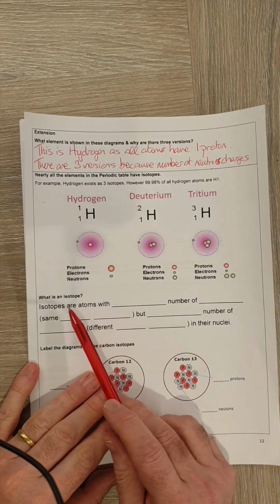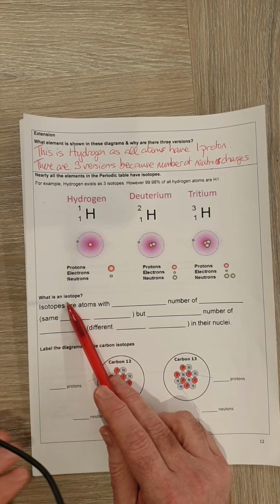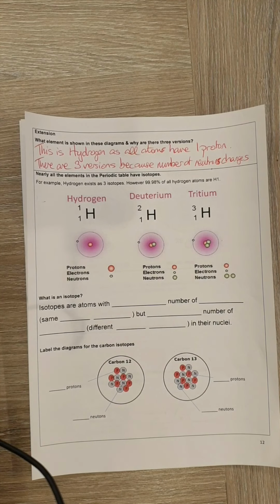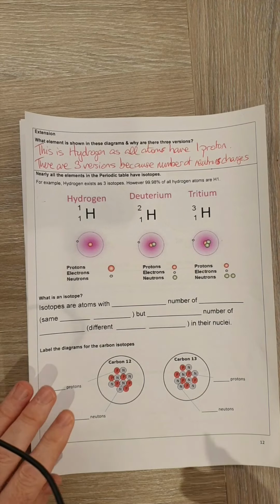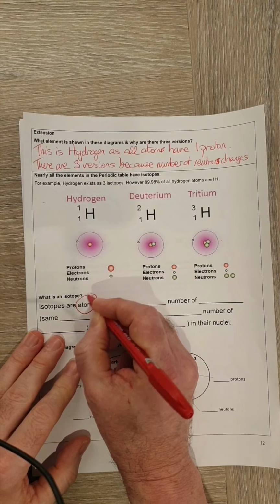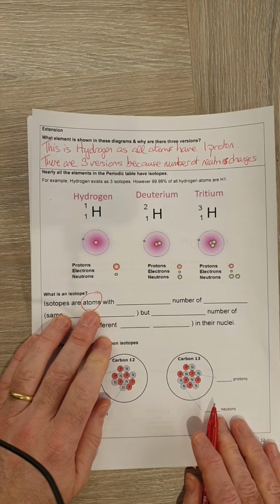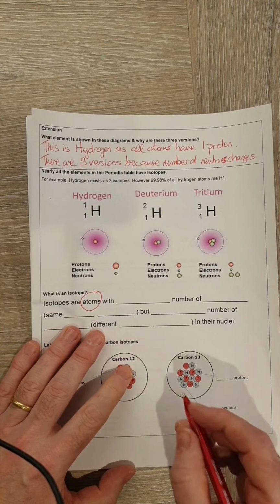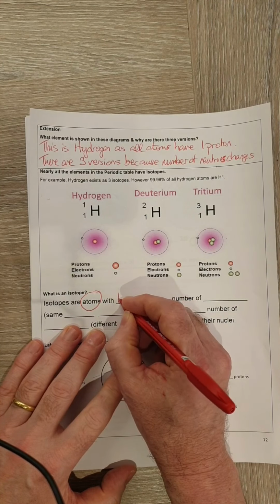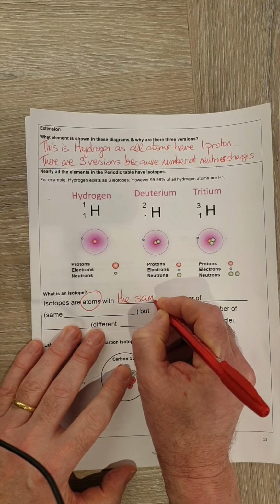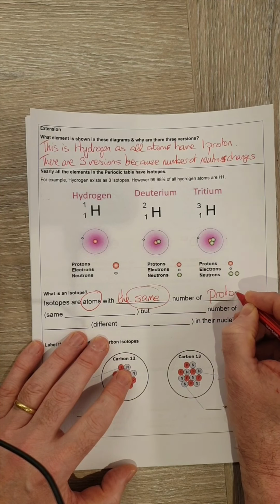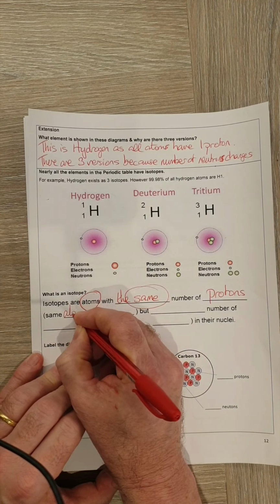So this question, what is an isotope, is a really common question in an exam, and it's really easy to get wrong. There are 3 things you need to say. First of all, isotopes are atoms. That's what an isotope is, a type of atom. And they are atoms with the same number of protons, that is the same atomic number.